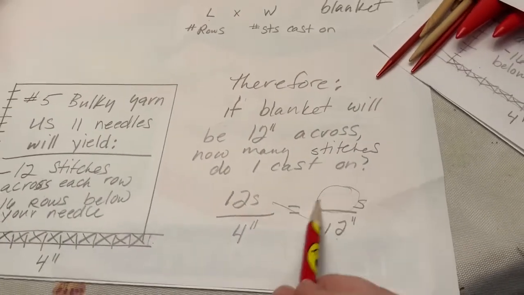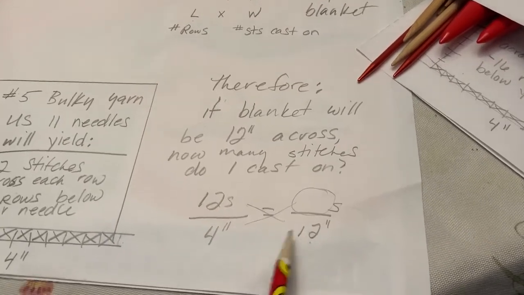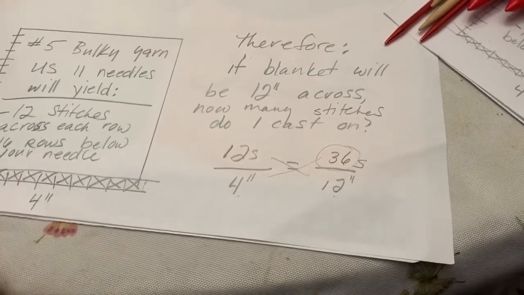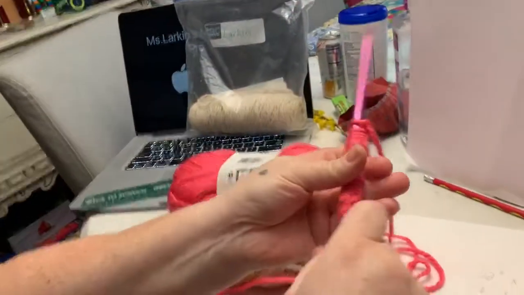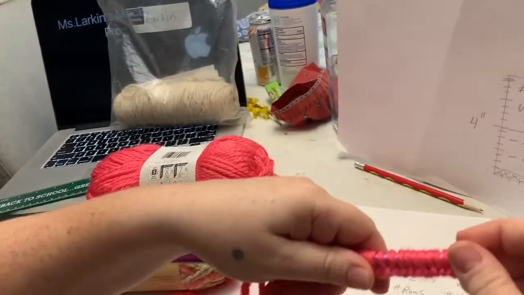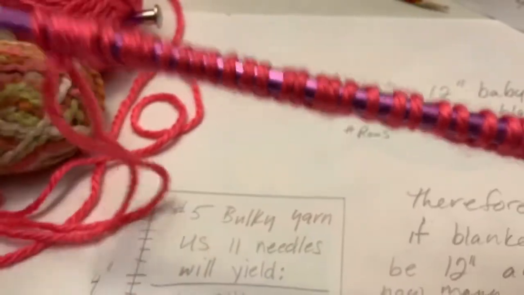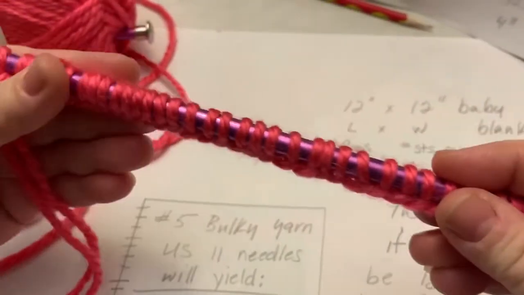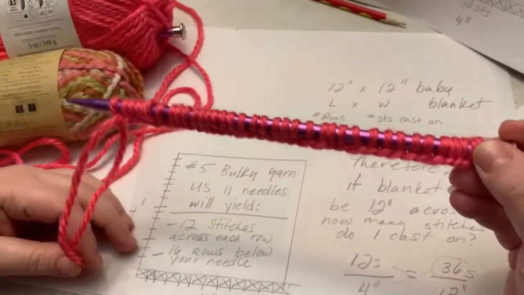We just do a quick multiplication: 12 times 12 is 144, divided by 4 is 36. So that tells me I need to cast on 36 stitches on my needle in order to get a 12-inch baby blanket.